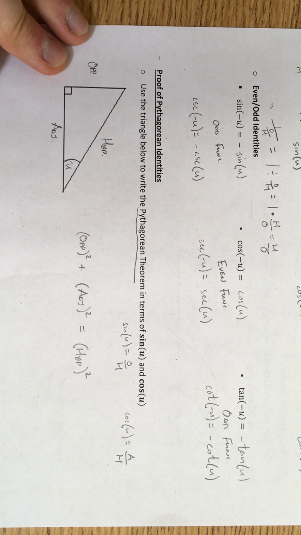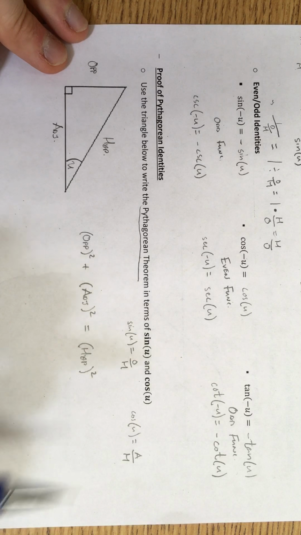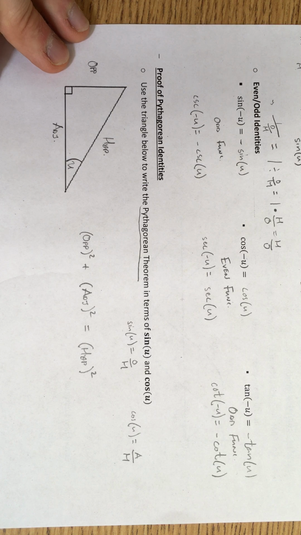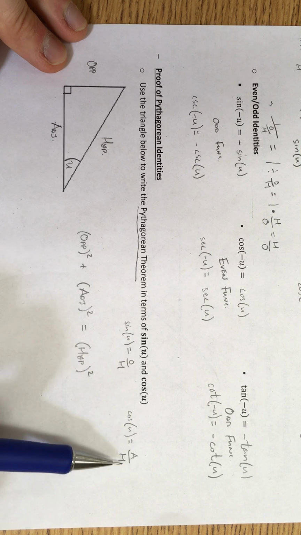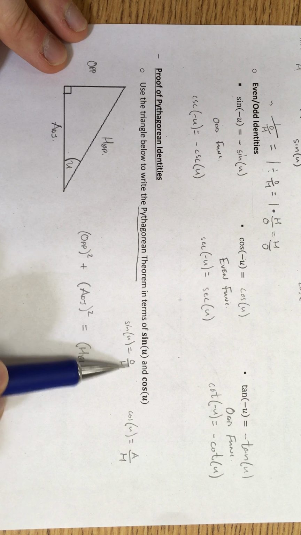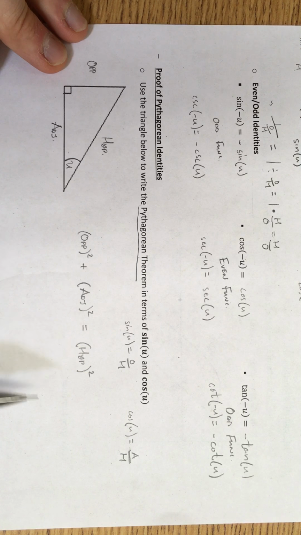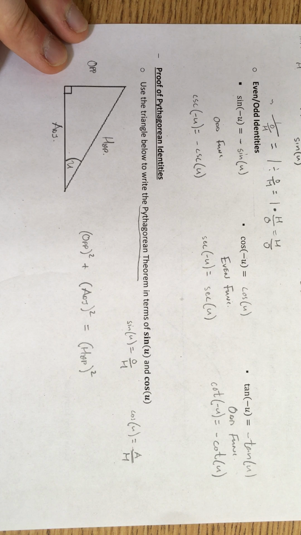In class, I gave students time and talked about what we could do here to write this in terms of sine and cosine. Some students said, hey, in both sine and cosine, the hypotenuse is in the denominator, which means we need to think of an operation that we can do to both sides to get that in the denominator.